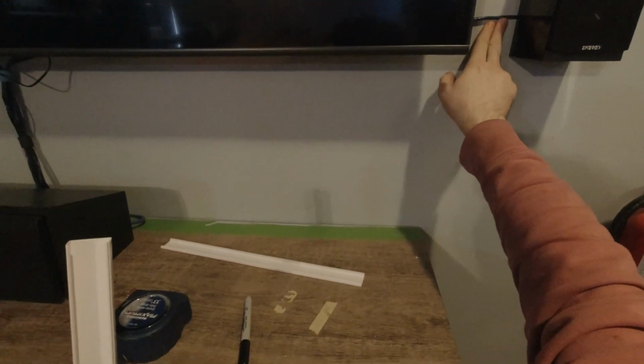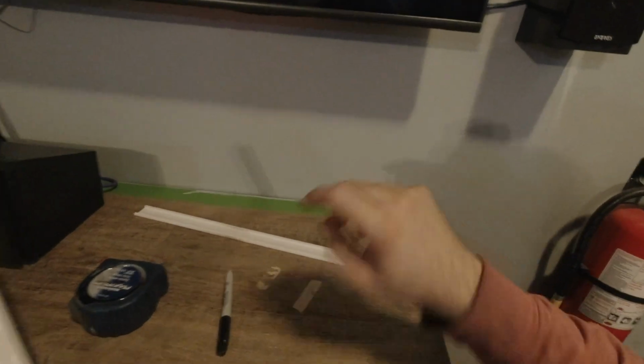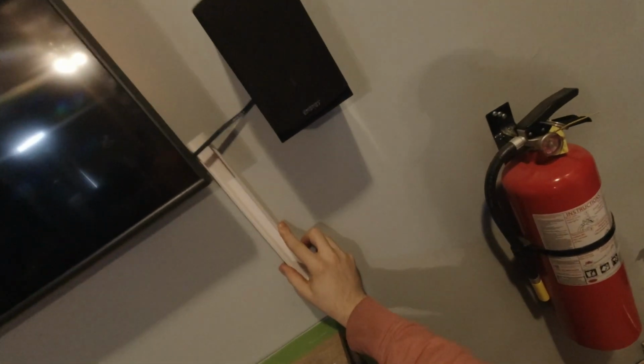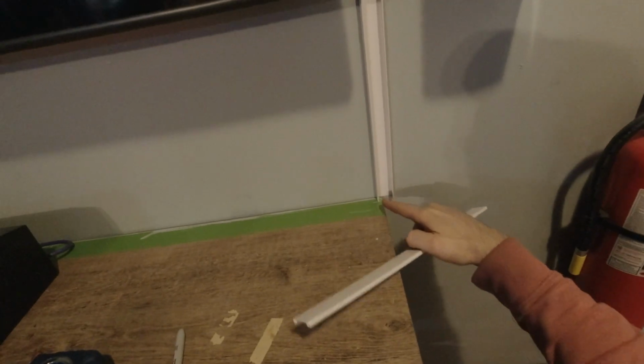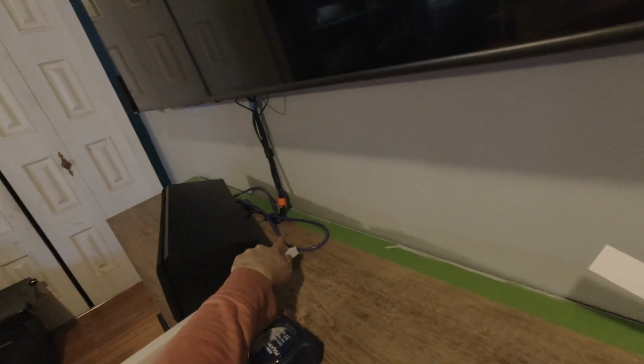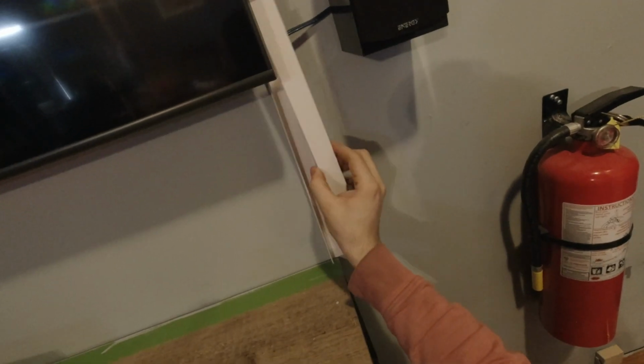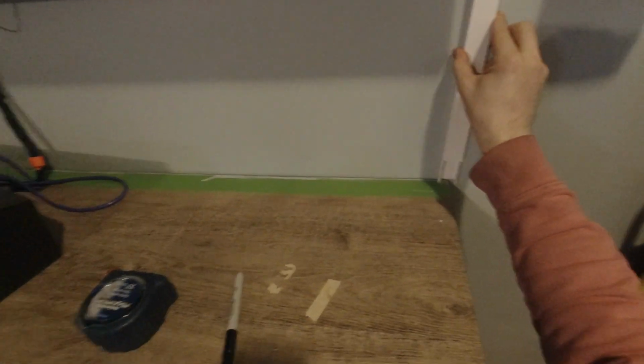Because I want the top opening to line up pretty much with where the speaker wire is, which is 16 inches from here. So if I line that up, that's pretty much right at 16 inches. And then putting this on, having a little opening right here allows the wires to actually go into the TV stand because they kind of come out a little bit. So I could actually put this up over top and just have it offset like that.